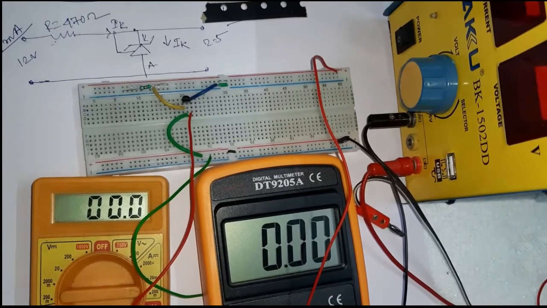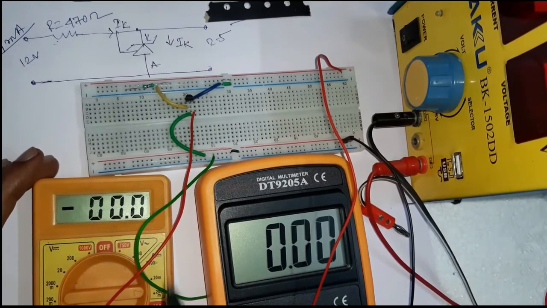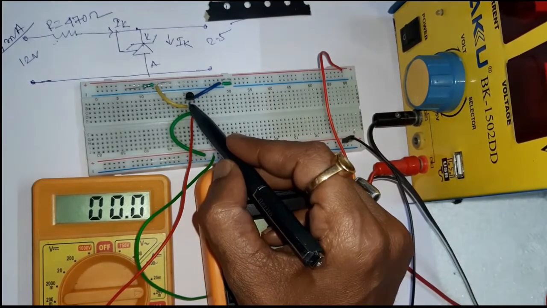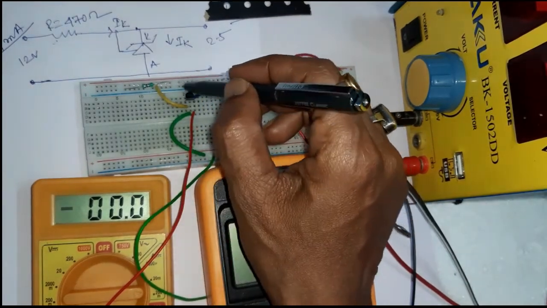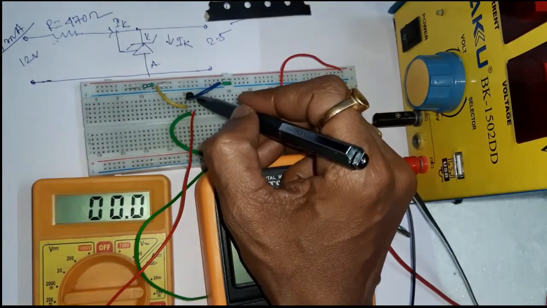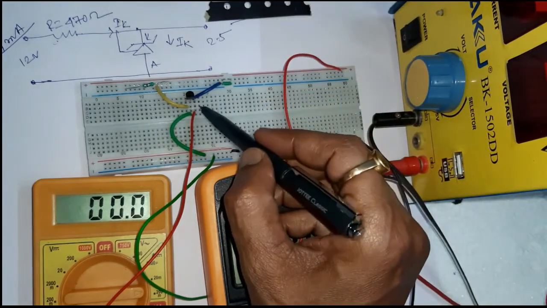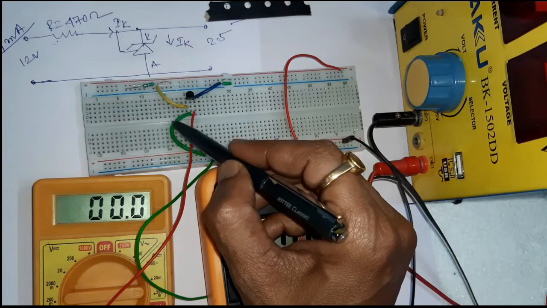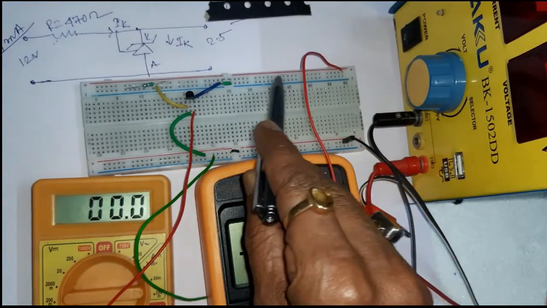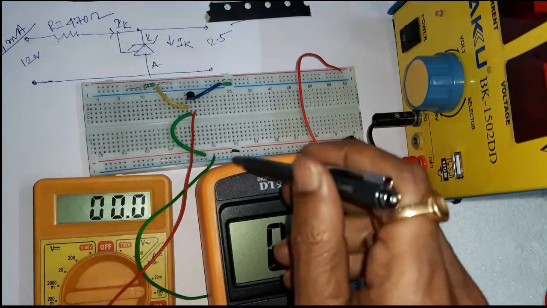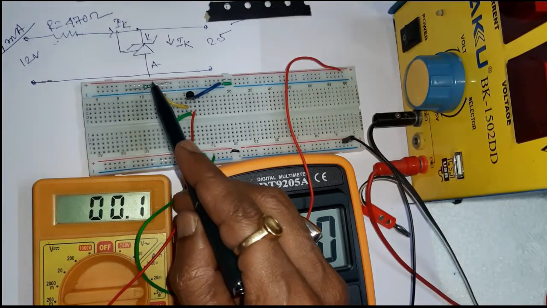And this multimeter is used as an ammeter, and the reference terminal is connected directly to the cathode terminal. This is the cathode terminal, pin number 3. And pin number 2 is connected to the ground. So this is the ground line and this is the positive line. This is the negative line, this is the positive line. The source resistance is, as we consider, 470 ohm.